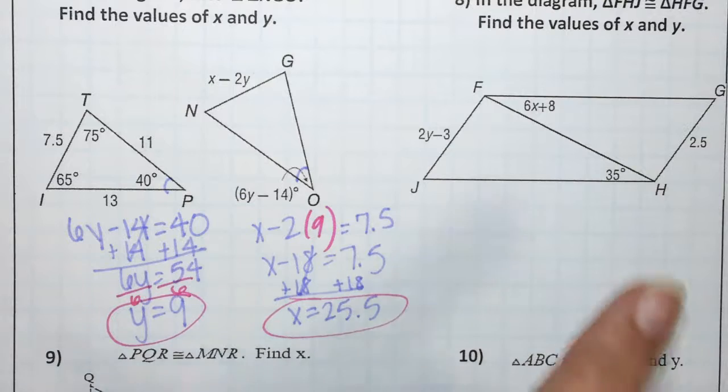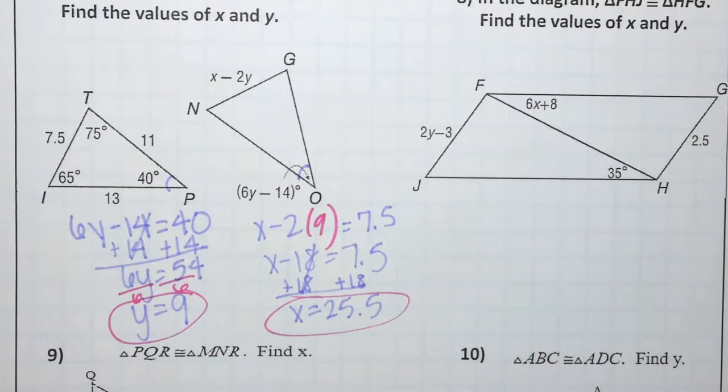We're going to do one more together. We're going to do number 8 together. Then you're doing 9 and 10 without me before you get your study guide. We ready?